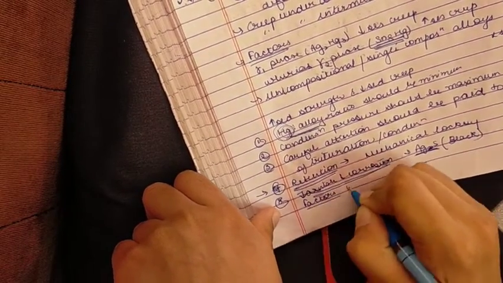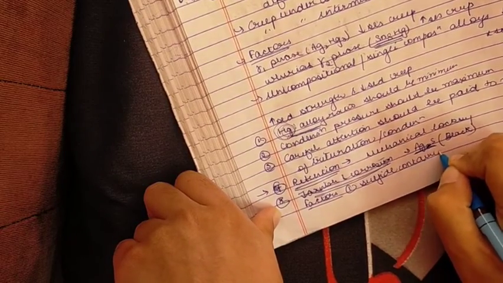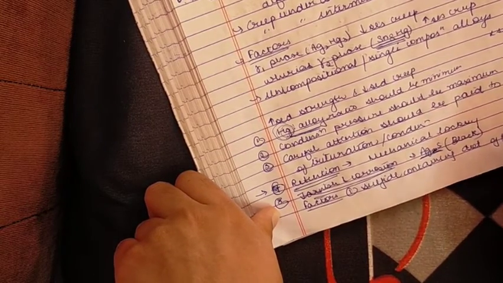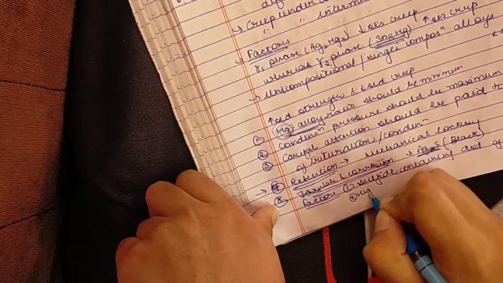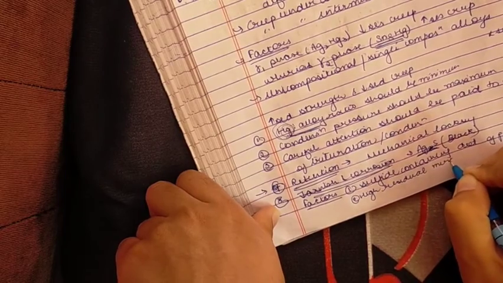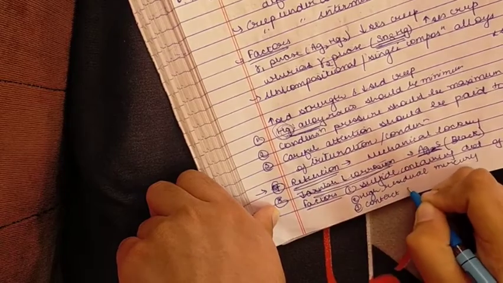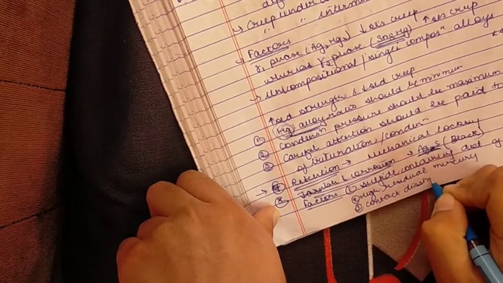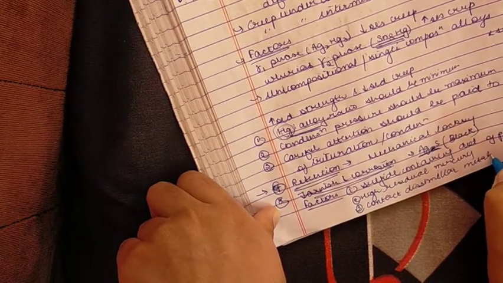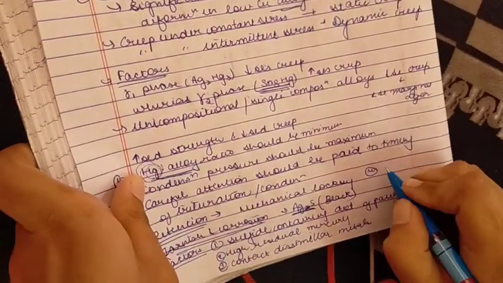Factors like sulfide containing diet of the patient, or high residual mercury, or when dissimilar contact of the metals has been established, and you could also write moisture contamination.